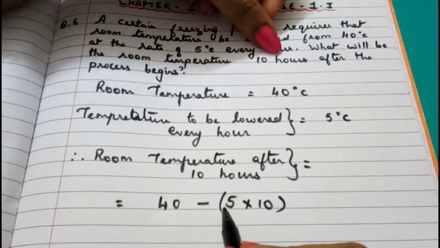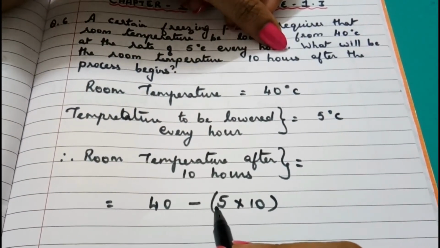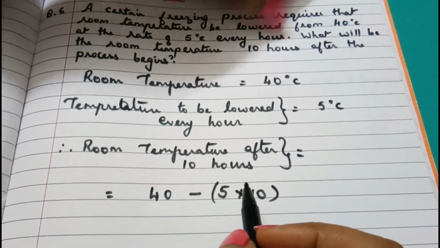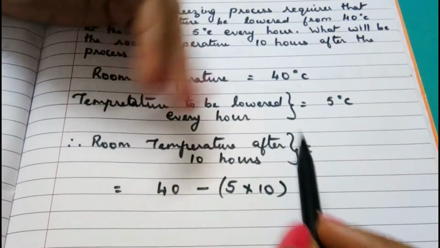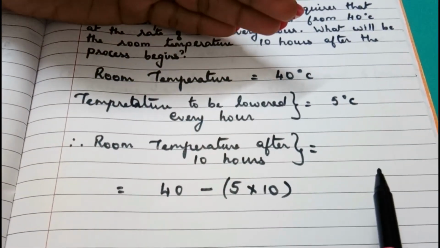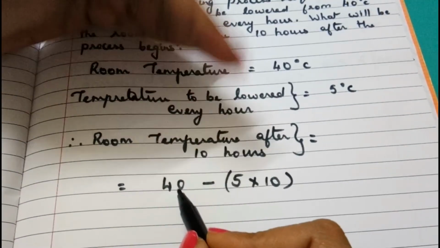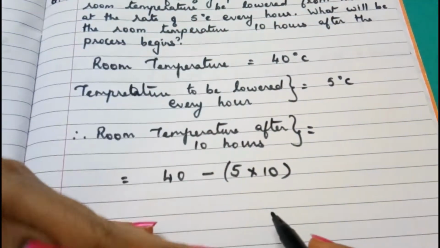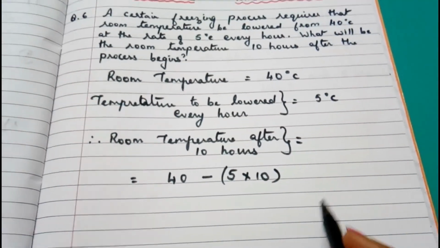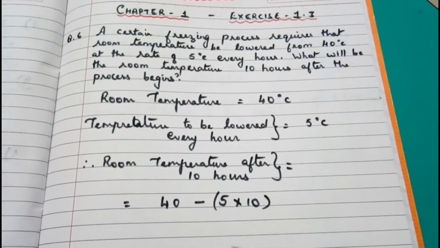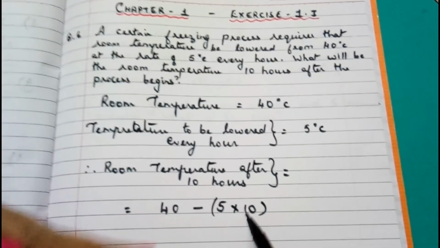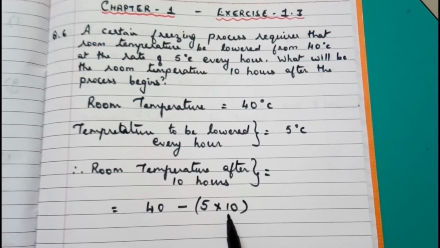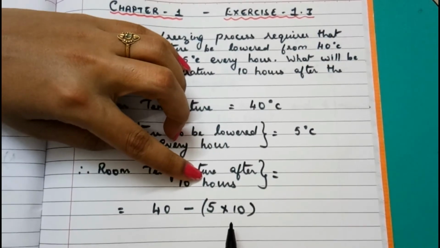And again, for how many hours we need to reduce? 10 hours. Every hour each. What will be the room temperature 10 hours after the process begins? Means once this process begins, we have to calculate it for 10 hours. So rather than doing this 40 minus 5, for 1 hour would be 35, then again 35 minus 5, for the second hour it would be 30 degrees Celsius. So rather than calculating each hour, we will multiply this 5 into 10. Okay, so understood how we got this?